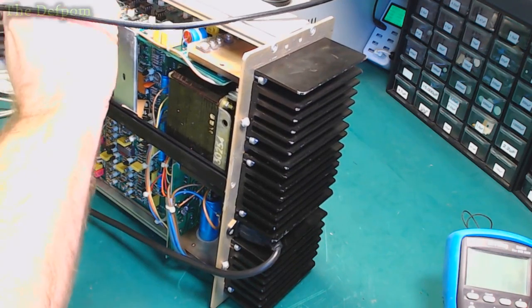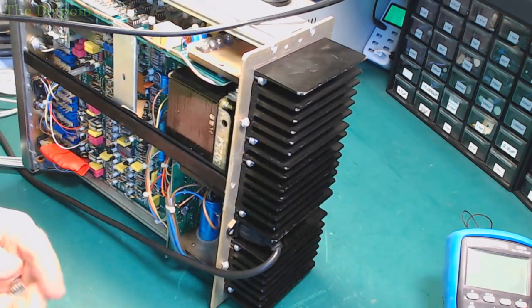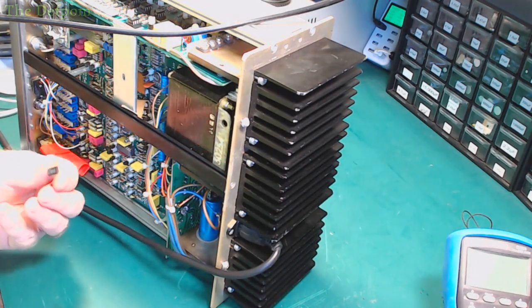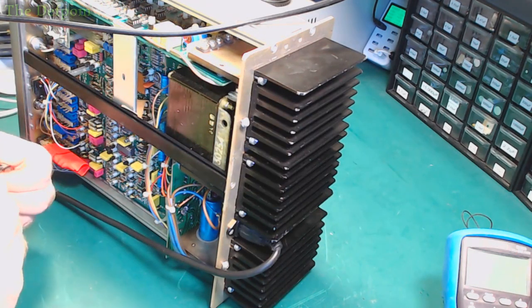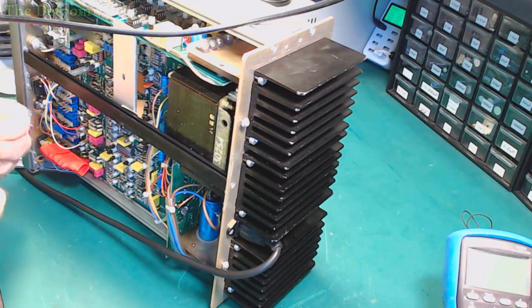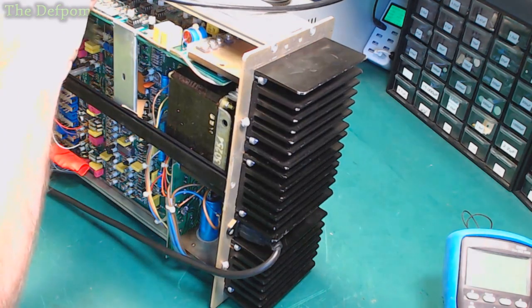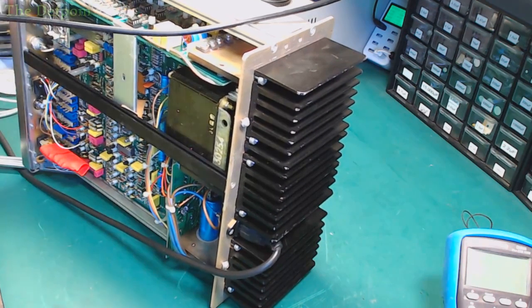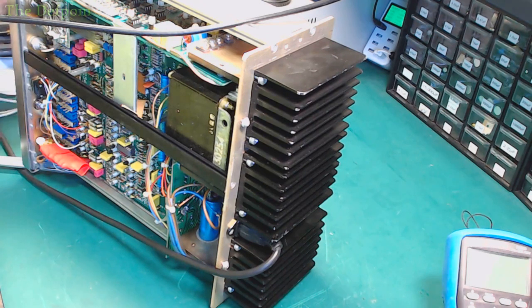Now what I'm worried about is that it's going to be the 14 pin device at the back there. That's what I'm concerned about it potentially being, because that is a mystery device. It could be a quad op amp. It's entirely possible it is a quad op amp, but we'll see.